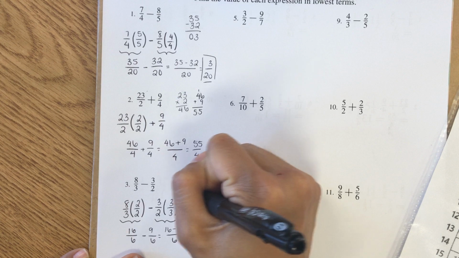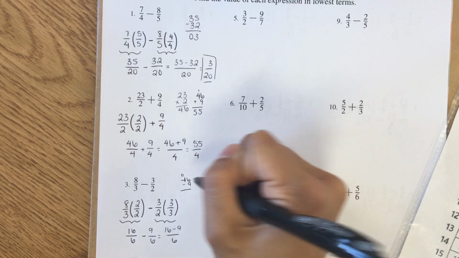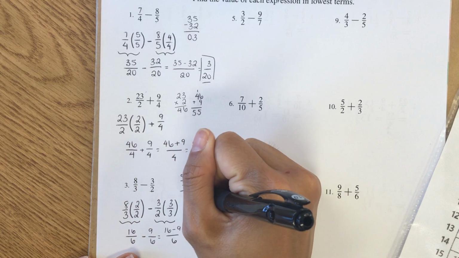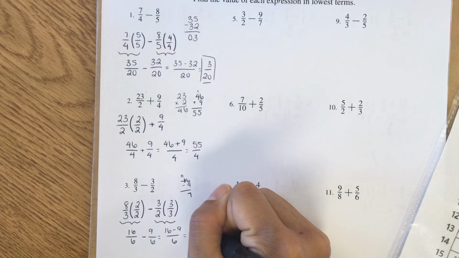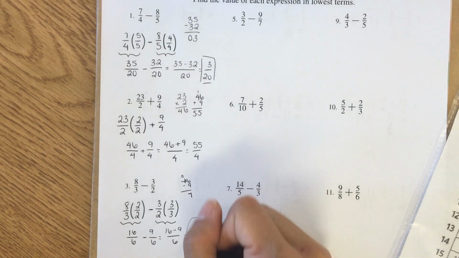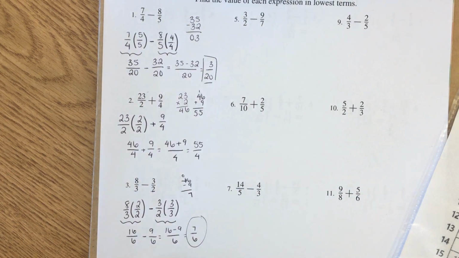Some work on the side. 16 minus 9, borrow: 9, 10, 11, 12, 13, 14, 15, 16, which is 7. So that means our answer is 7 over 6 for this one here. All right, please try the rest of them on your own.